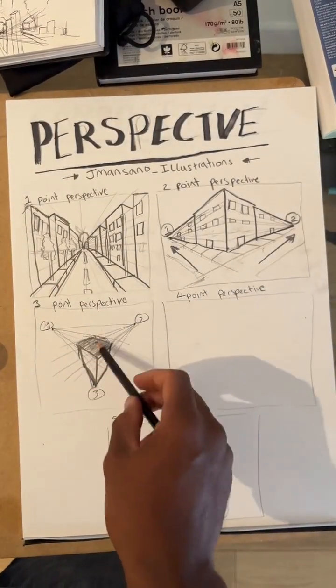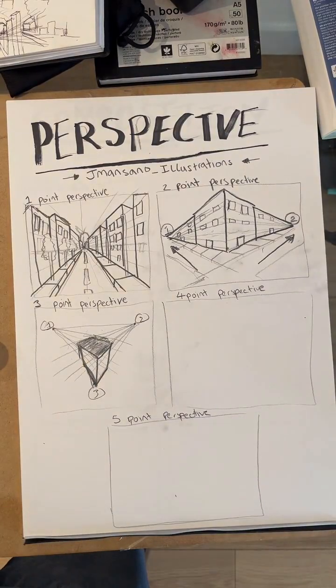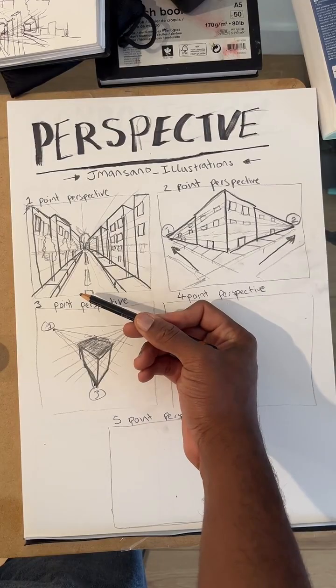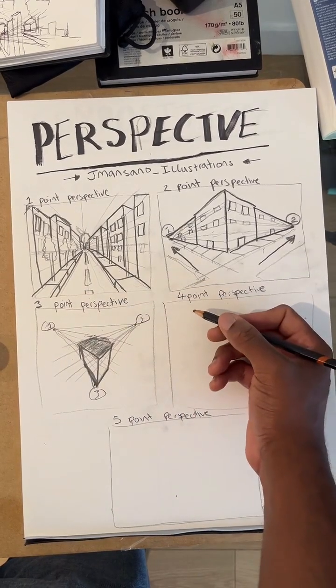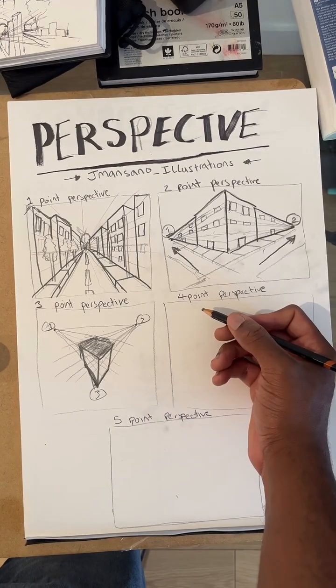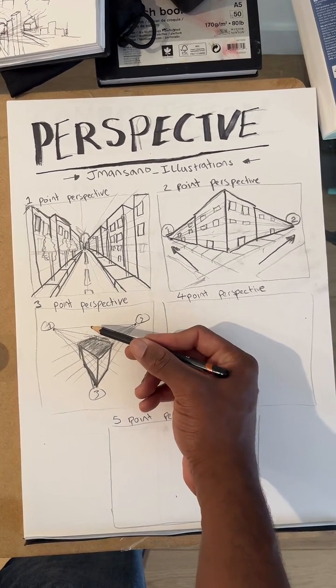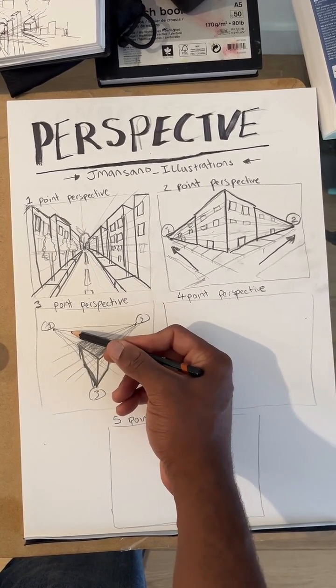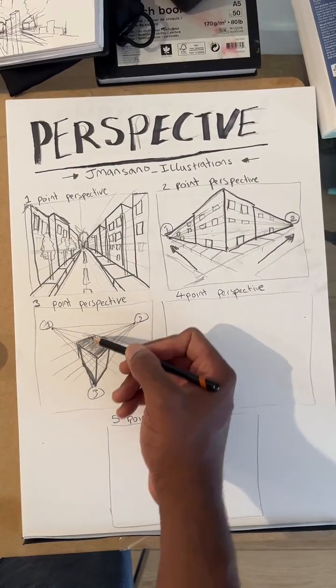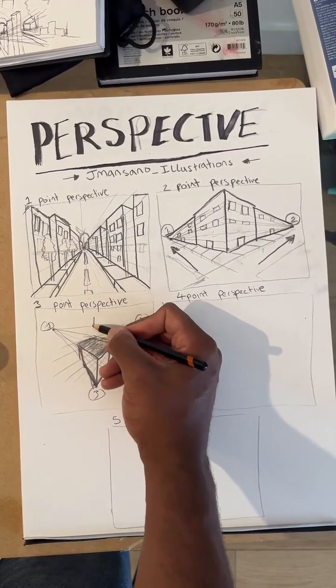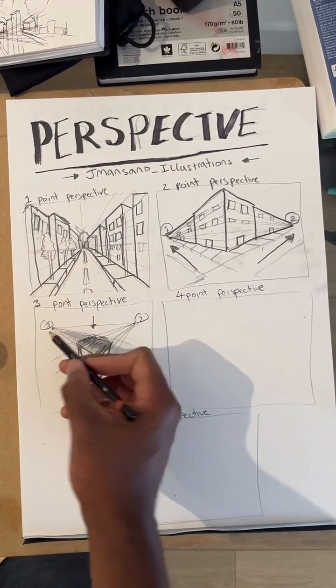But 3-point perspective. Chat, is this the same as 2 points? How about curves on perspective? Yeah. Right, cool. So, look. Do the third from the top. This, 3-point, you're looking above. Because this is the top where you're looking out from. So that's definitely 3-point perspective.